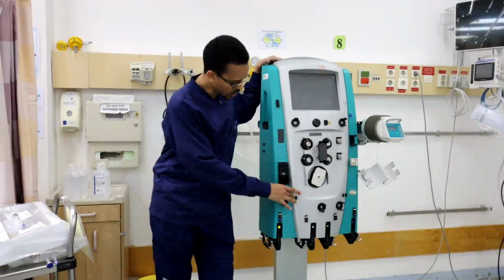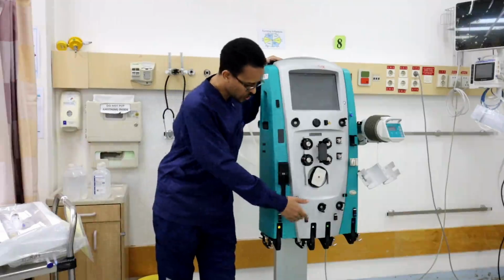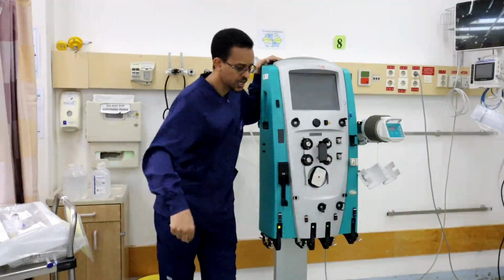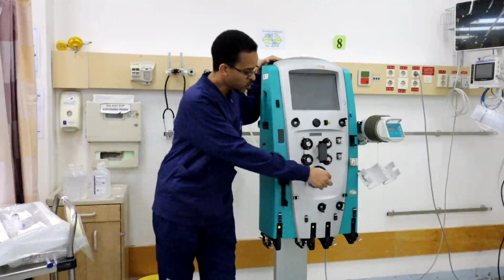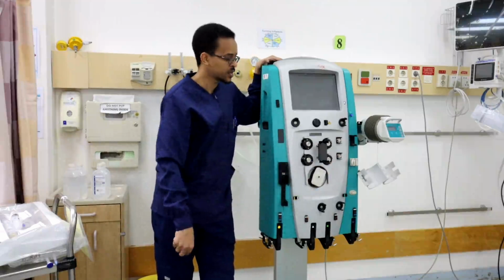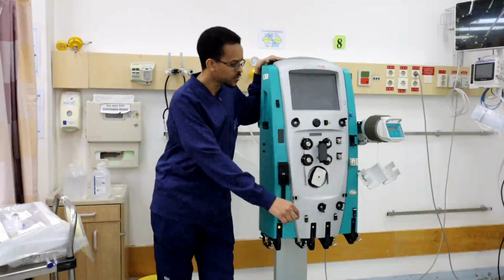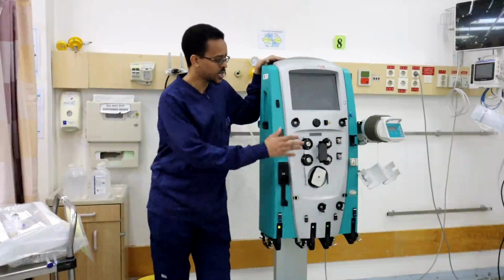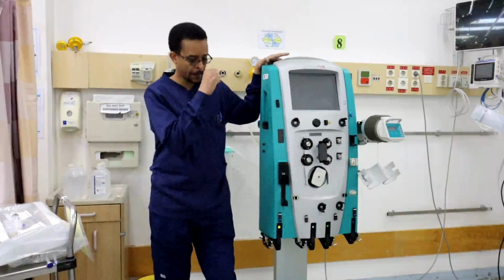Yellow color for the waste, for example. Red color for the line coming from the patient. Blue color for the line returning to the patient. Green color for the solution that is added to the filter, and so on.